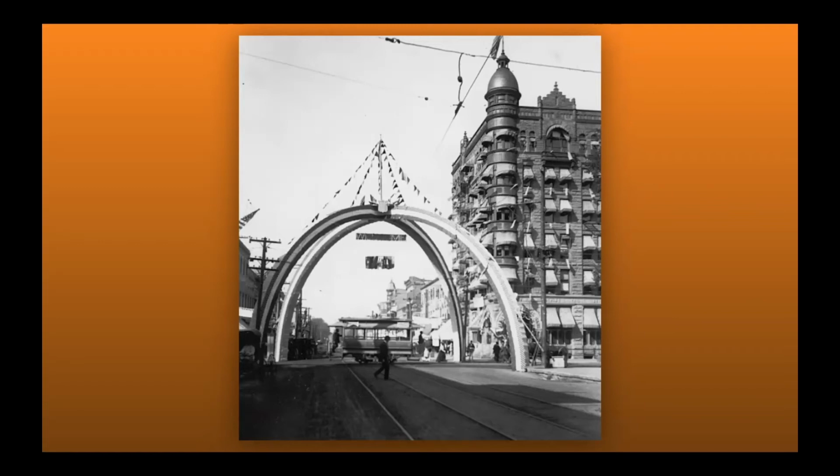And although there are some accounts saying these had once been at the 1893 Chicago World's Fair and brought here, that is incorrect. Actually, the businessmen of Springfield pooled their money and hired a firm in Ohio to construct the arches.